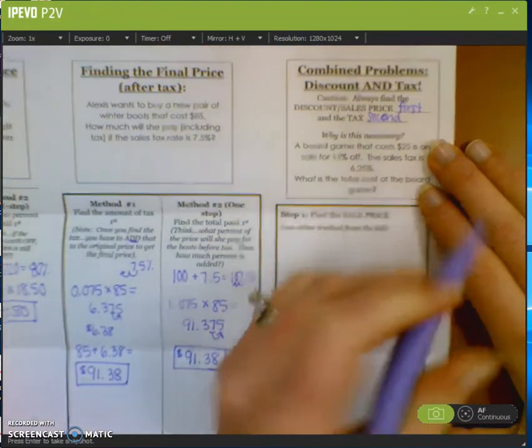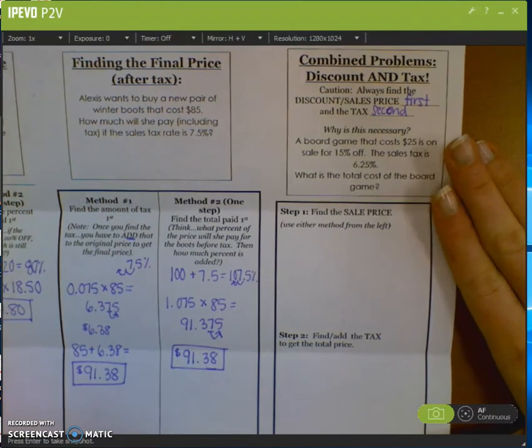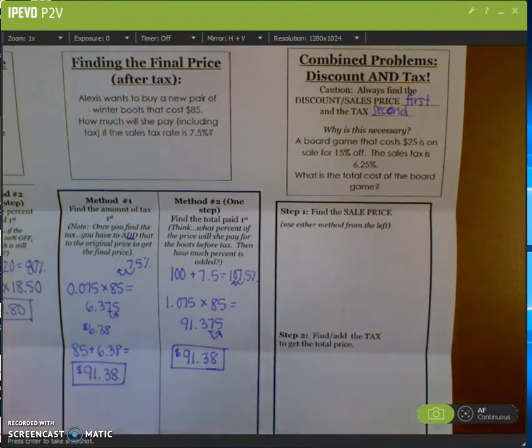Why is this necessary? I want you just to take a second and think about that. Why would we do that? Even if you want to pause the video and think about that. Why would we do this discount first and the tax second?